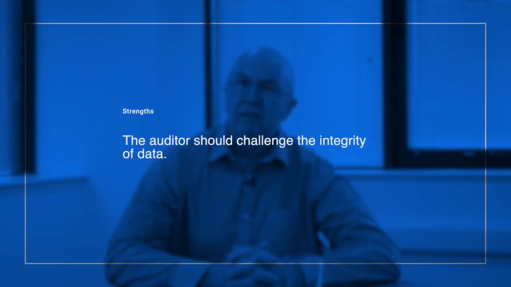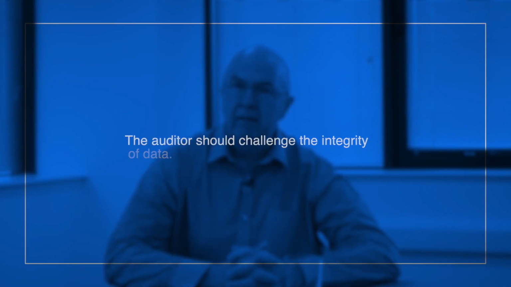So let's summarize. In any IATF 16949 audit, the auditor should be focusing on the relevant quality objectives that relate to the process that they're auditing. And it's really important that the auditor doesn't just take data as read, but challenges the integrity of data.